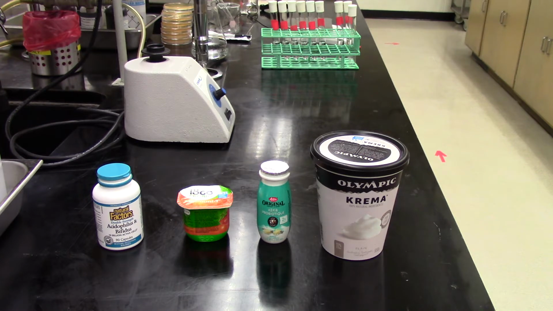But what we want to show you today is how you might want to check a probiotic sample, so a sample of a capsule or yogurt that contains live bacterial culture, how you might enumerate exactly how much bacterial culture is in there, how many bacterial cells are in there. So we have a couple of samples today that you can see on the video.